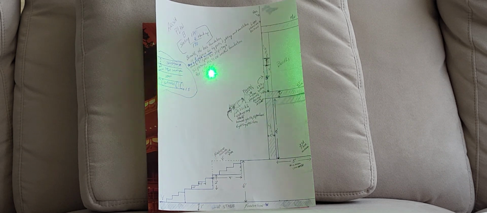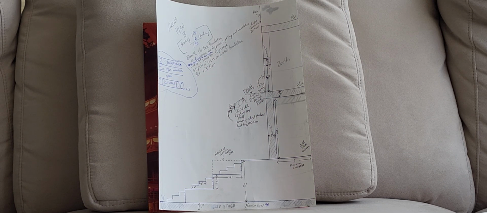Below that, as I mentioned, the apron is the slip stage, which I'll show you on our next video, the 1.5 level, to show you how that works.